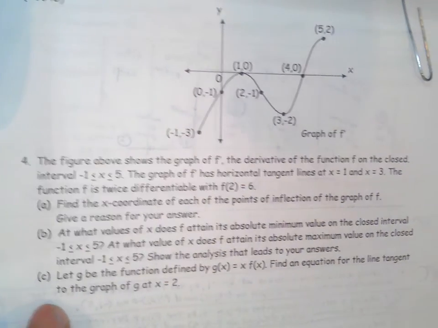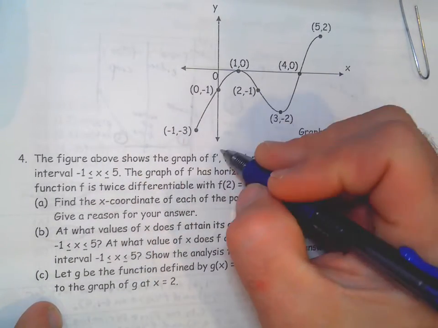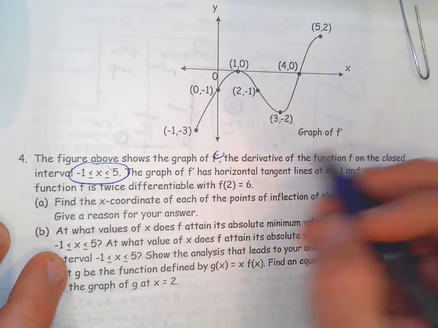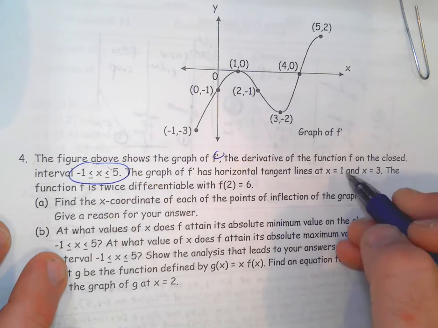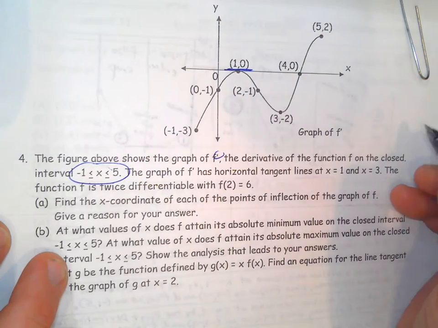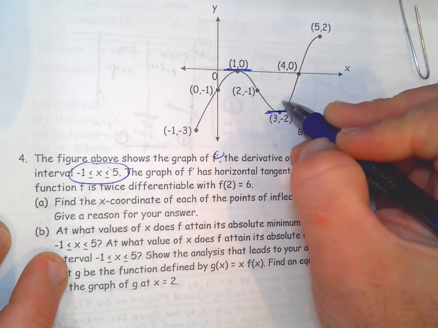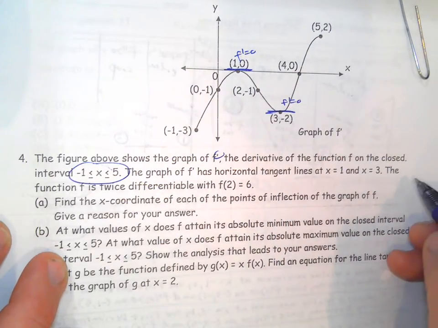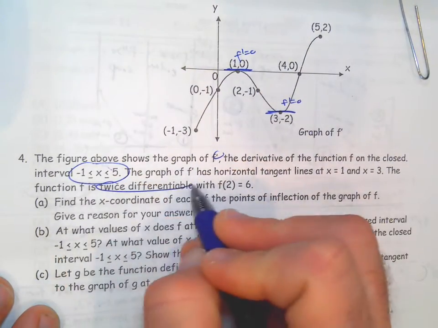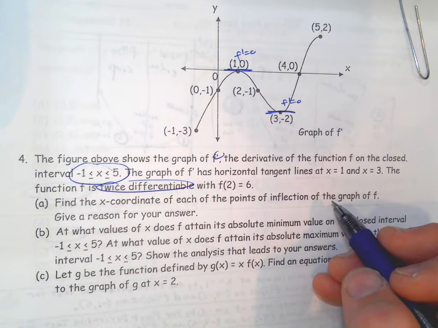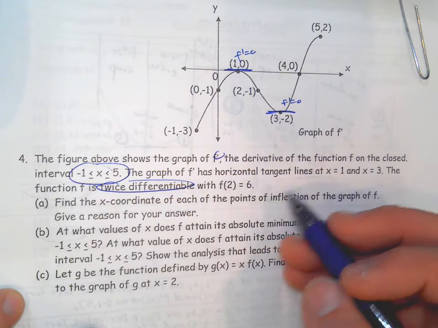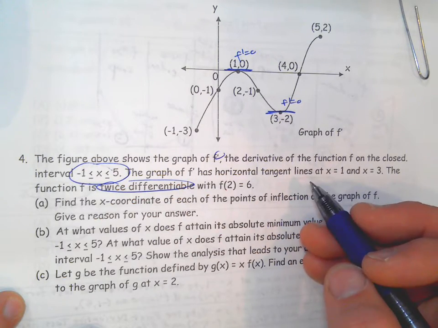Another one, but the figure shows the graph of f prime, the derivative of the function f on a closed interval. So you have endpoints. Graph of f has horizontal tangent lines at 1, k, 3, which means the derivative is 0. The function is twice differentiable. That means if it's differentiable, its derivative exists everywhere. Twice differentiable means the second derivative exists everywhere.